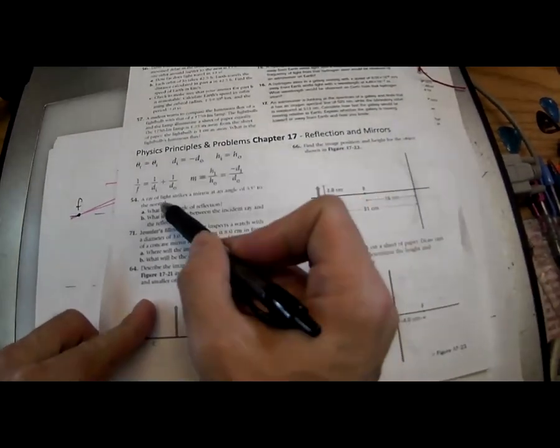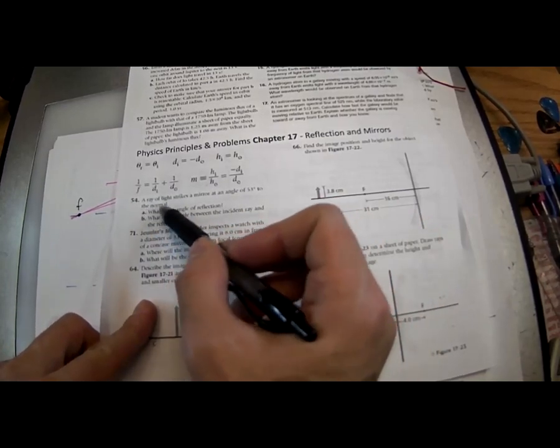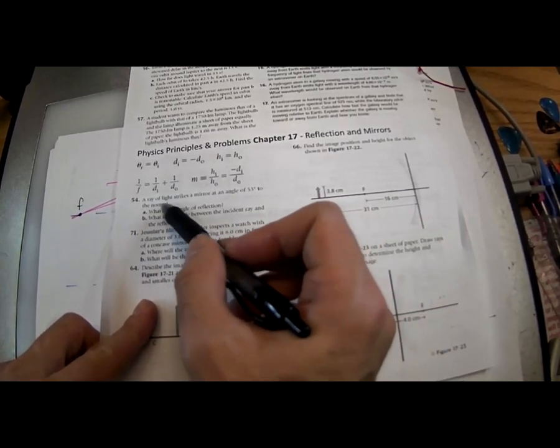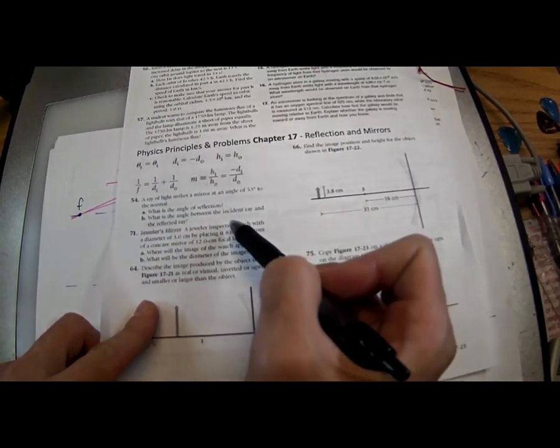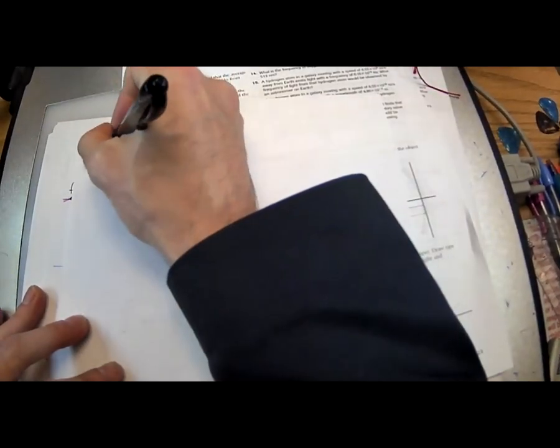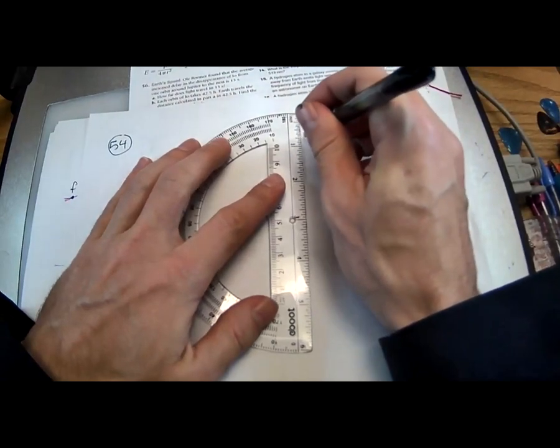Number 54. A ray of light strikes a mirror at an angle of 53 degrees to the normal. Remember, you need a normal line to measure your angles with respect to. What is the angle of reflection? So start with that. Number 54. I'm going to draw a vertical mirror.